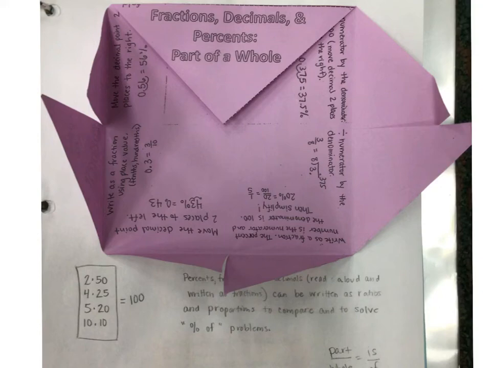Next week, we're going to be practicing changing numbers from fractions to decimals, into percents, and back and forth. Page 20 in your interactive binder is your purple page that you glued in. All of the notes are in there that are going to help you be able to solve some of these problems. So you're going to open the flap.